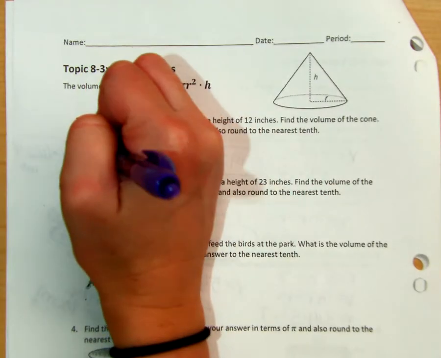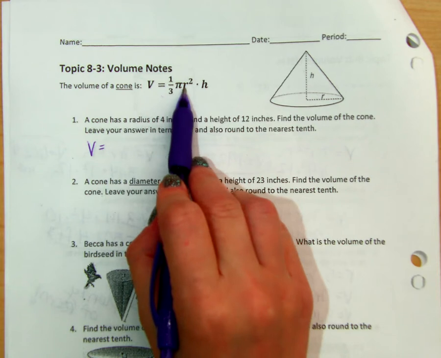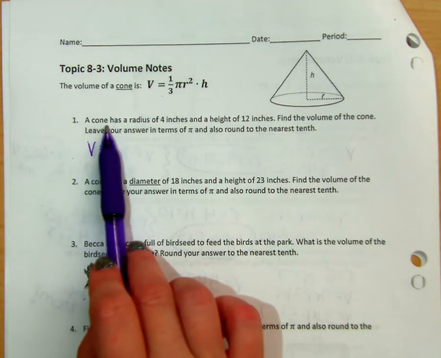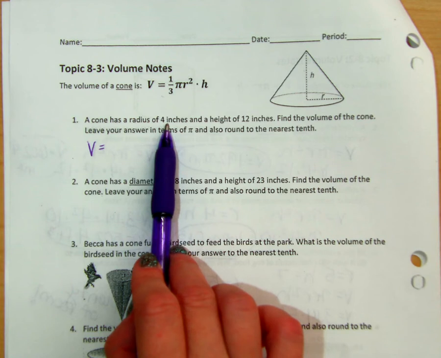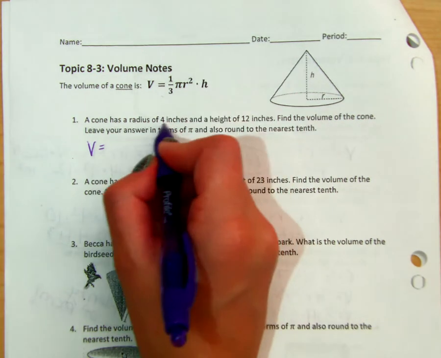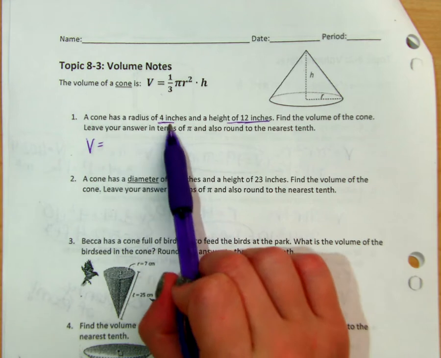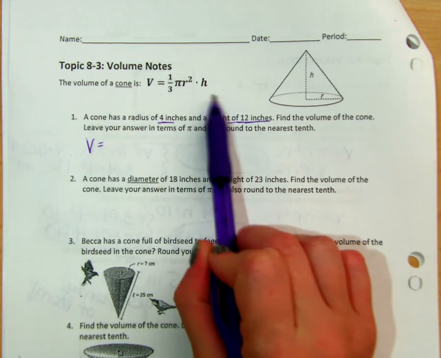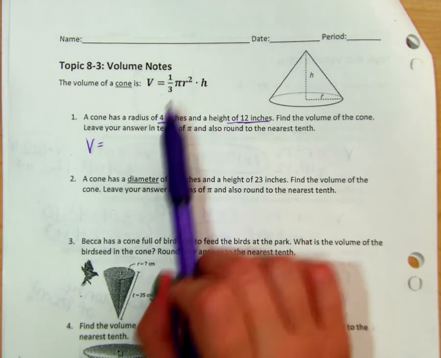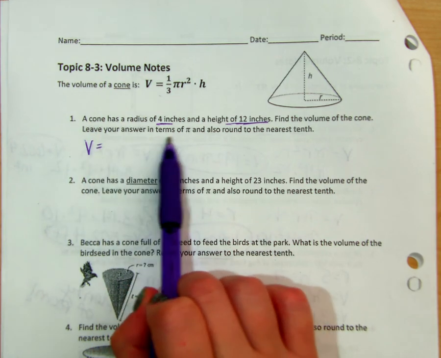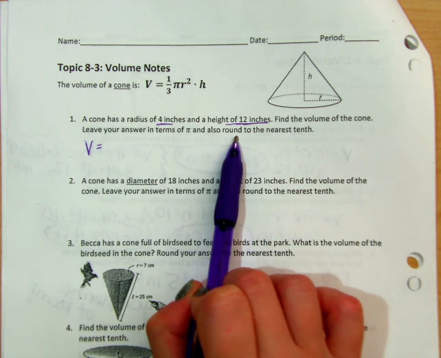Volume equals 1/3 pi r squared times h. So if we read number 1, cone has a radius of 4 inches and a height of 12 inches. Those are the important numbers that we're going to plug in. Radius is going to be 4, height is going to be 12. And the problem is exactly like the front. It says leave your answer in terms of pi and round to the nearest tenth. So we're going to do both.